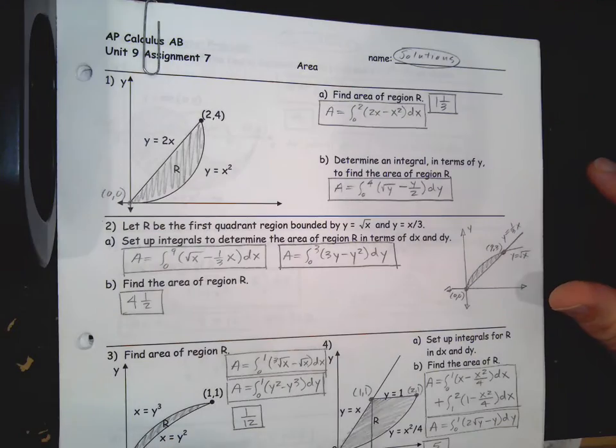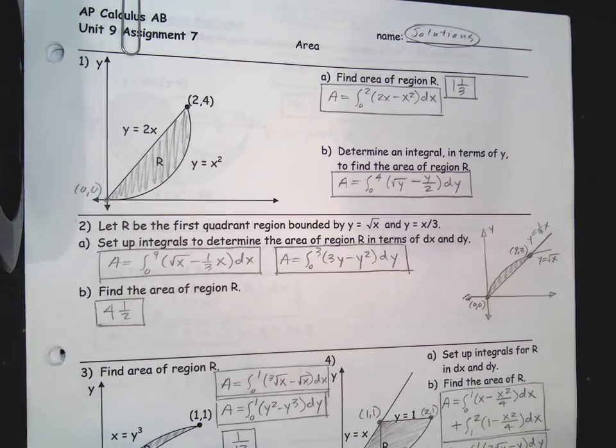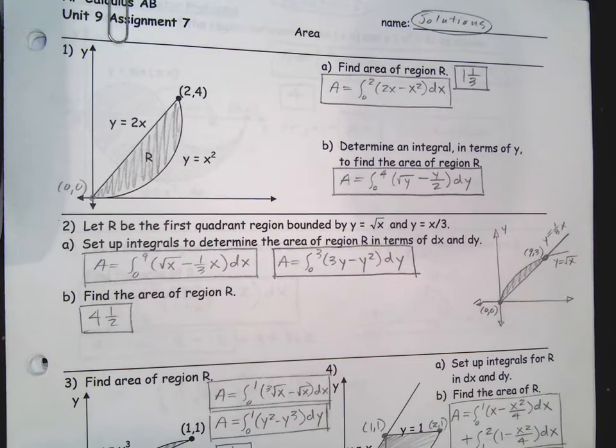AP Calculus AB, Unit 9, Day 7, Office Hours. These are the answers. Pause the video, quickly check them. Hopefully you've checked them already, but you're definitely going to have some problems like this on your upcoming test.